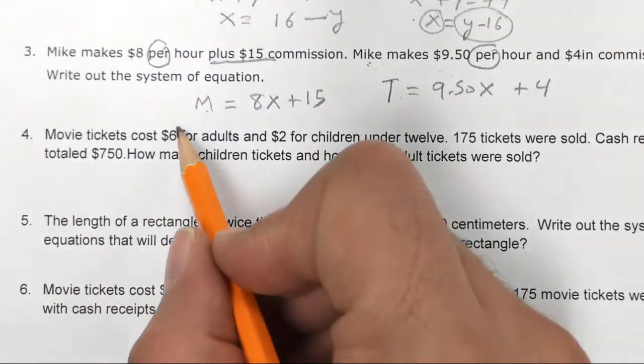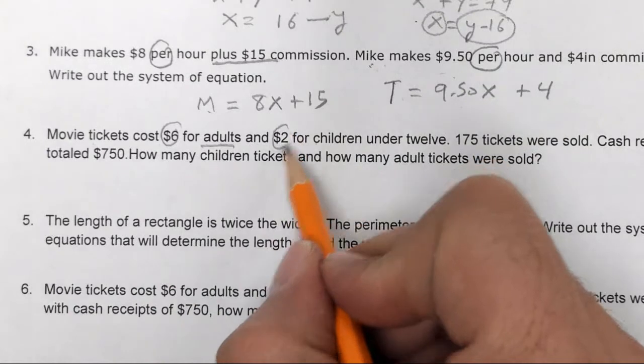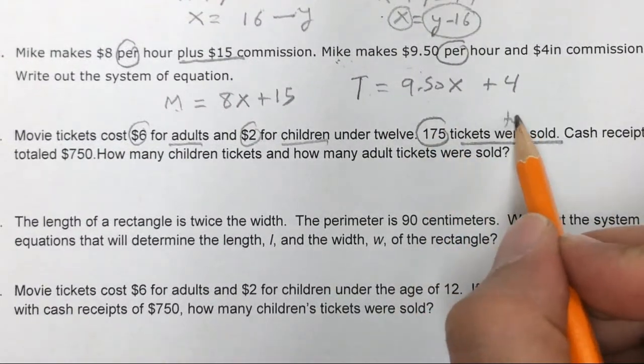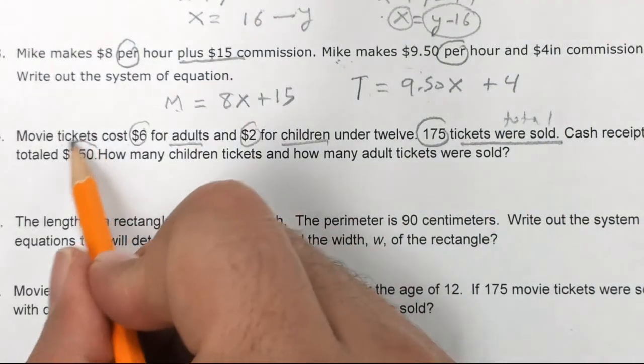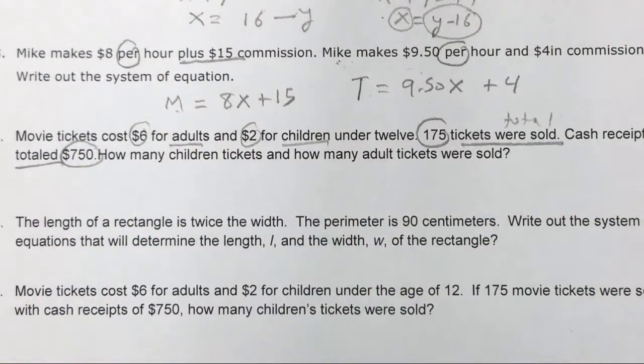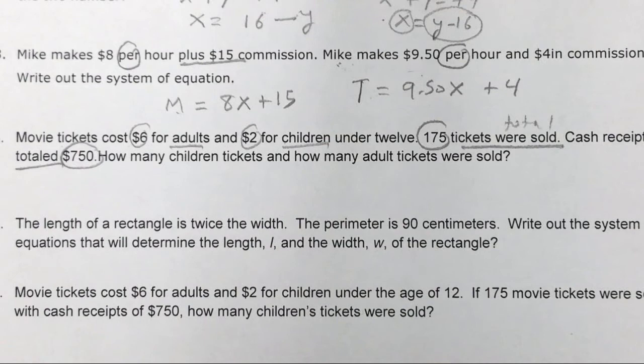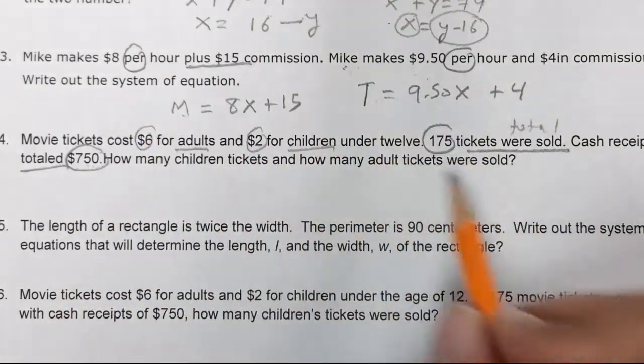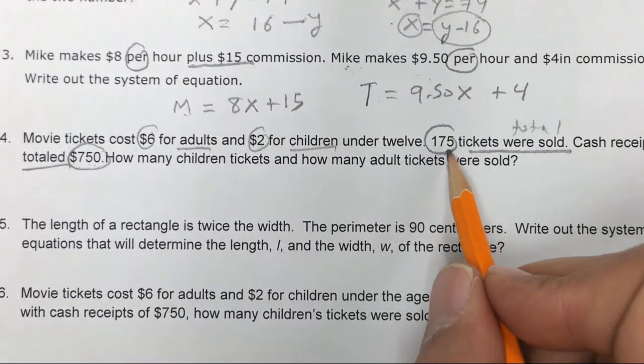Movie tickets cost $6 for adults, $2 for children. 175 tickets were sold total, and the cash receipt was $750 total. Now this is really easy because remember, this is a dollar value. So dollar value goes with dollar value goes with dollar value. This is not a dollar value, so that one goes without anything.